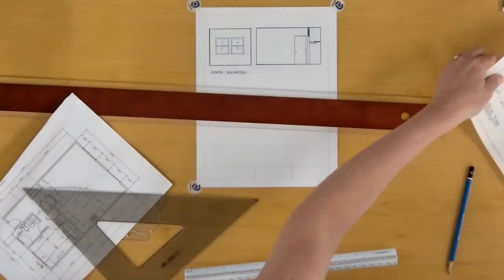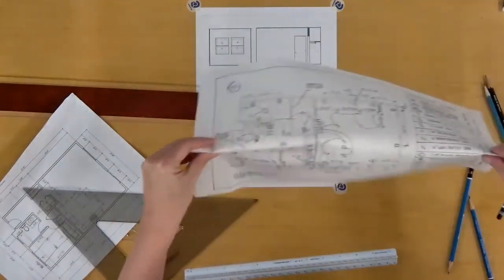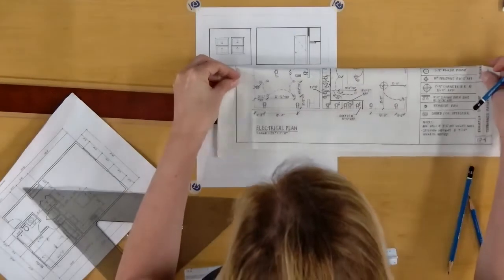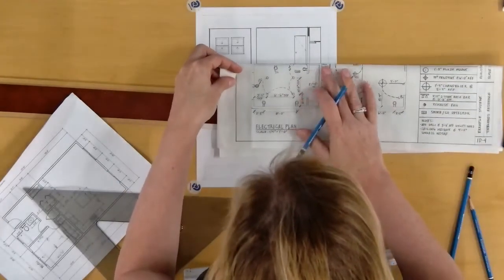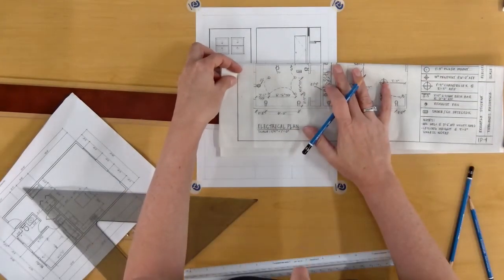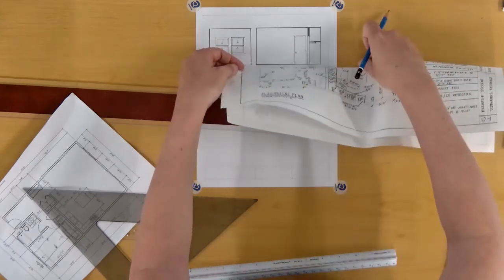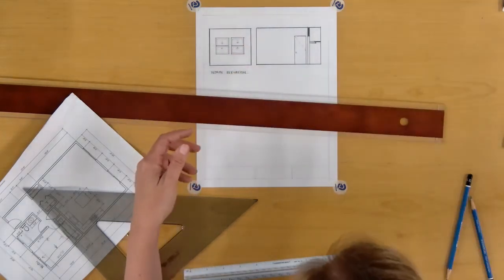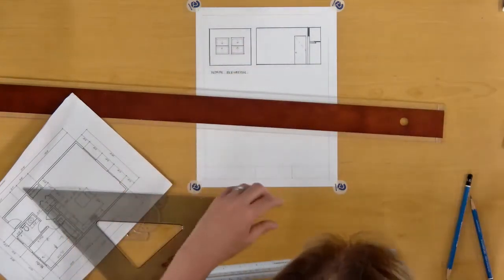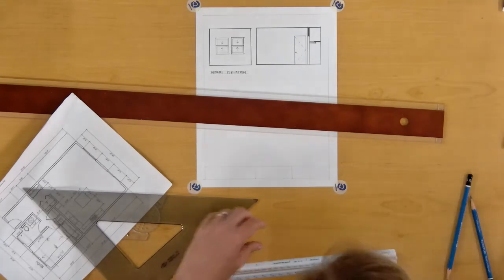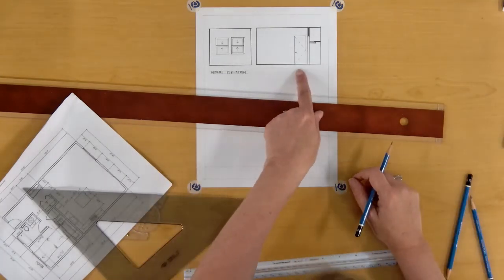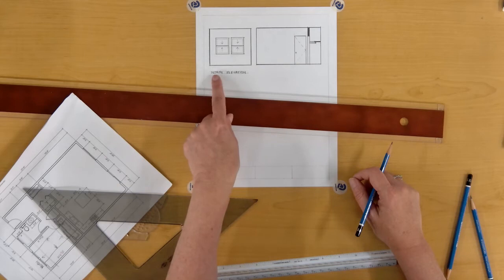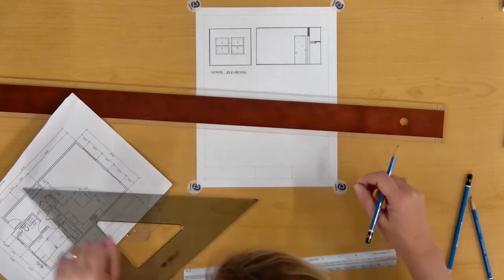And sure enough, if we pull over our plan, again, plan to plan, we're lining up. We've taken our floor plan and popped it up. And we'll label this west elevation, just like we did north. You don't need to watch me letter, you know how to letter.